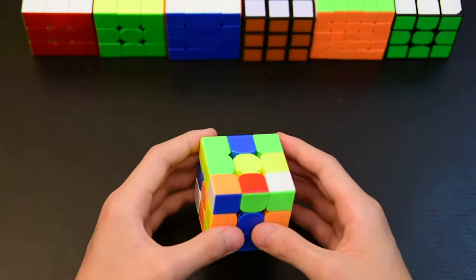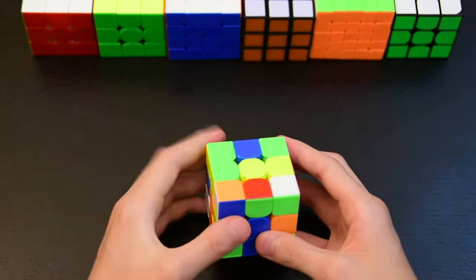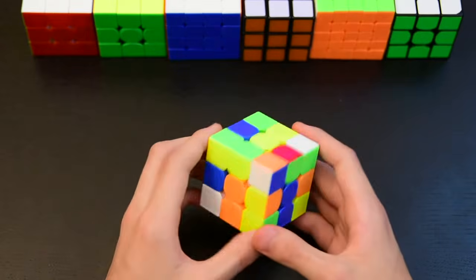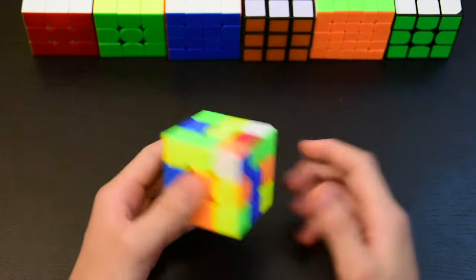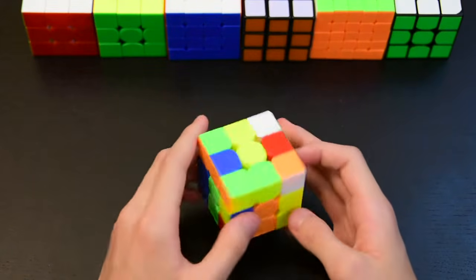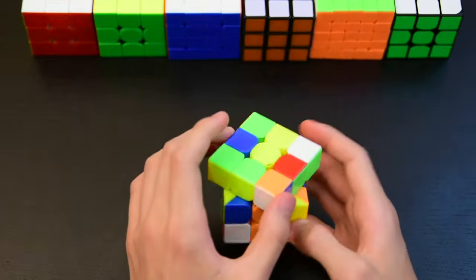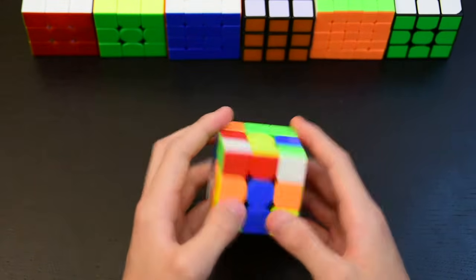First, we're going to look for matching corner and edge pieces that are in the top layer. And by matching, I mean the colors. So for example, this white, orange, and blue corner piece, I would say, matches with this orange and blue edge piece. That's because I know both of them will end up right here when we're done solving.